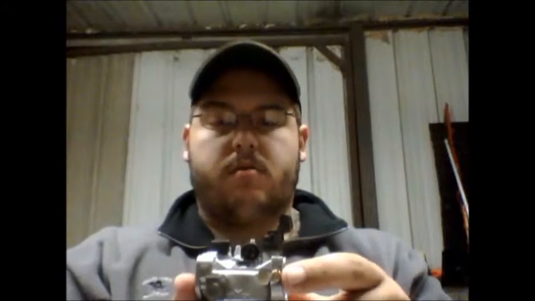Right here is your air fuel ratio, or your air fuel mixture screw. The further it goes in, the leaner it gets, which means the more air it has and the less fuel it has. The further it goes out, the richer it gets, the more fuel it gets at an idle, and so forth.